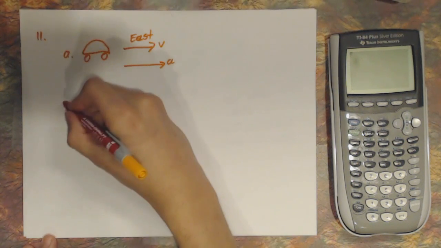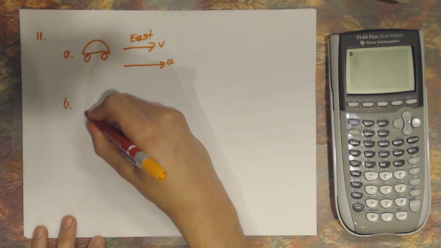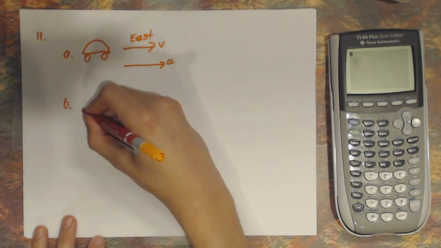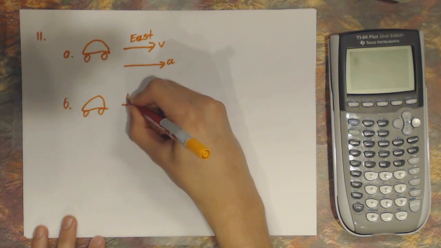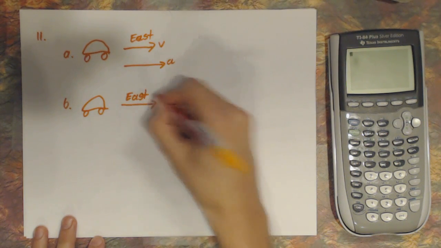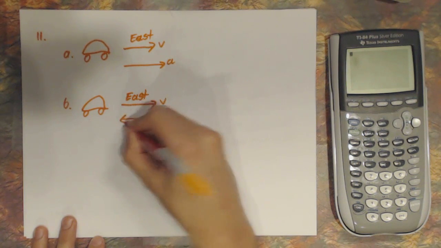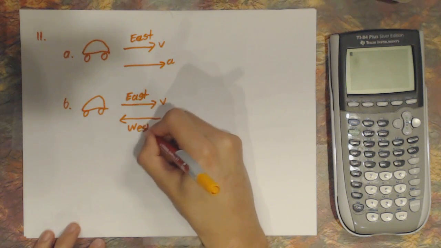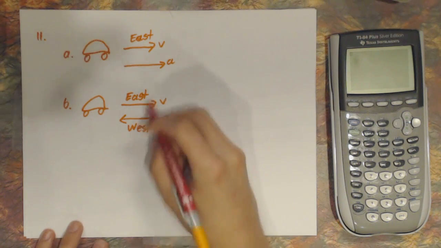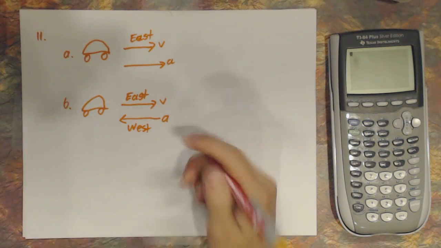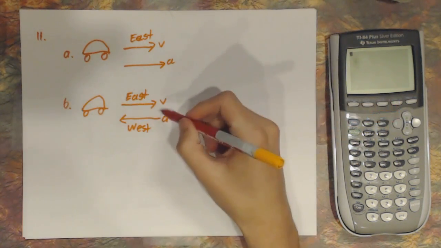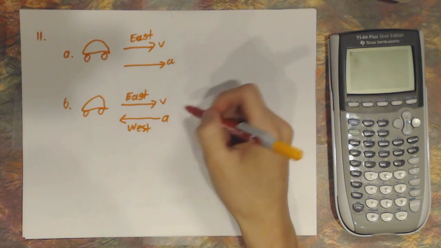Call this A, even though it doesn't have parts. And now we want velocity and acceleration in the opposite direction. So if we have velocity going east and acceleration going west, that means you're going along in your car and you hit the brakes. So your velocity decreased.